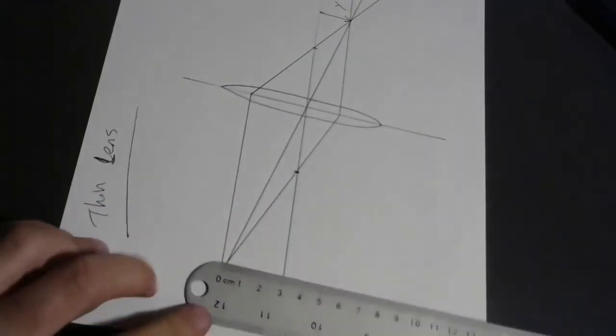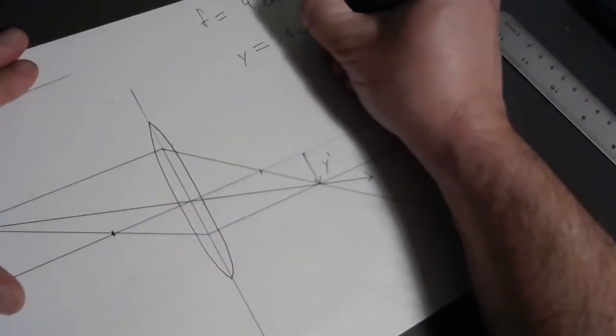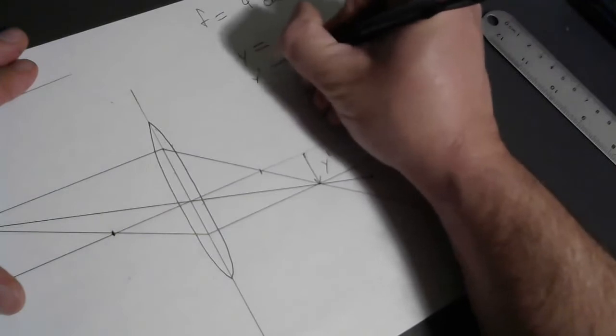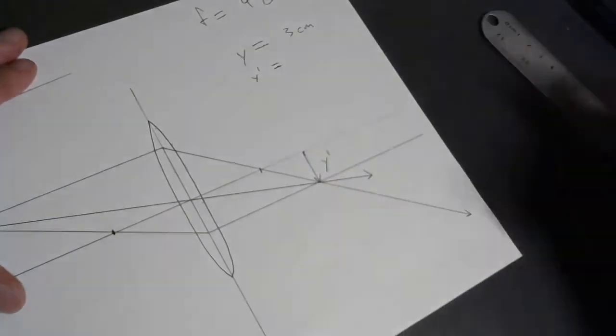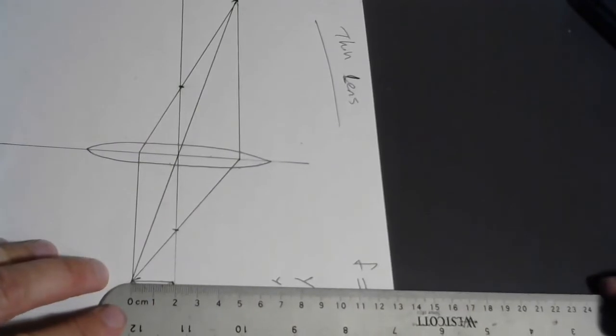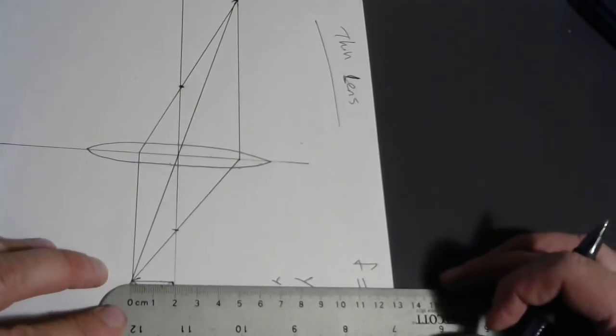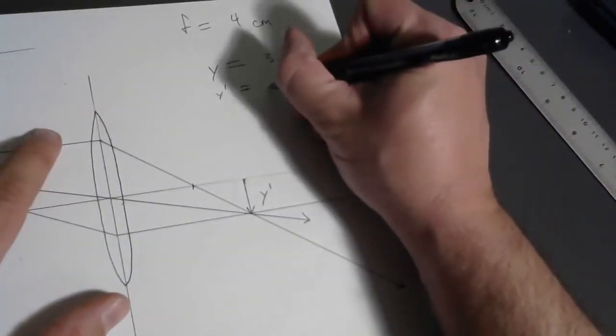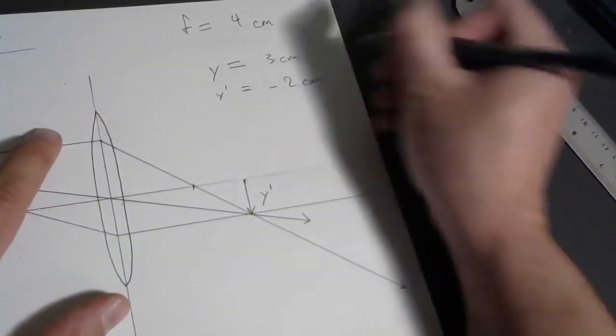Y is equal to, I've already forgotten what length I chose, 3 centimeters. The image height appears to be 2. All right, that came out nicely. I was expecting some arbitrary decimal, but the image height, I will say, is negative 2 centimeters.